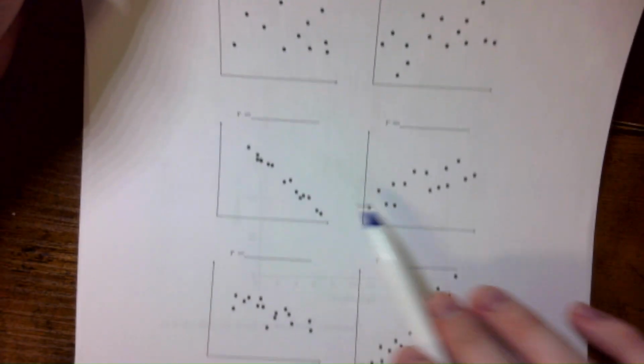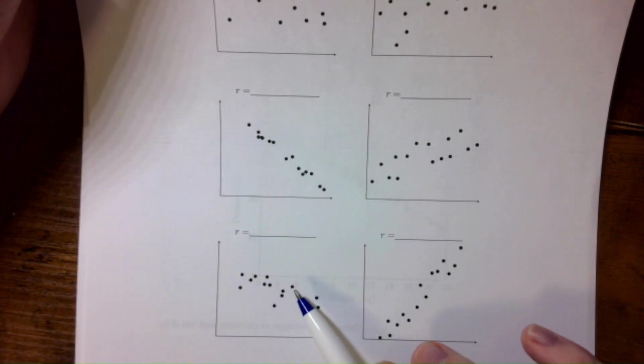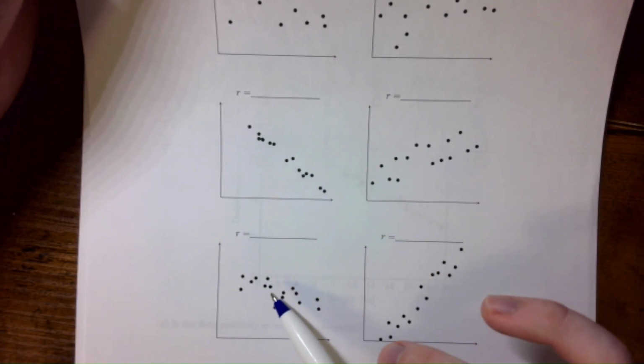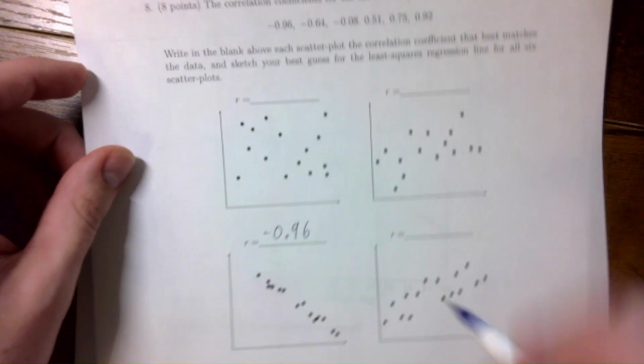This one is a negative slope, negative, positive. So we're like, okay, one of these two is our negative. This one is a much stronger negative than this one. So this one is going to be our minus 0.96.